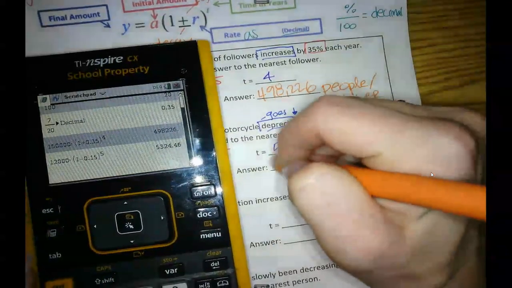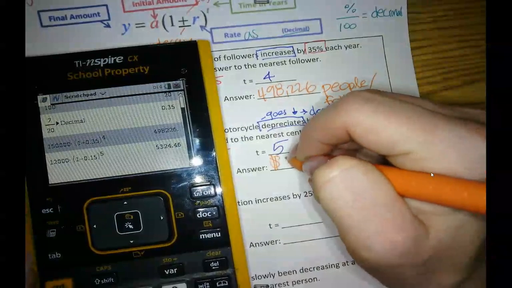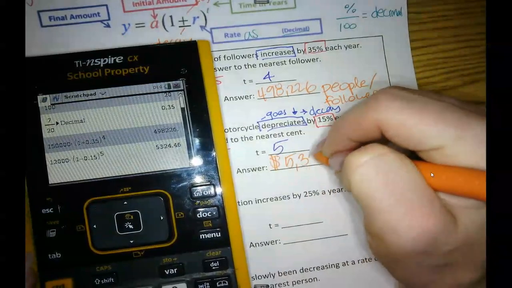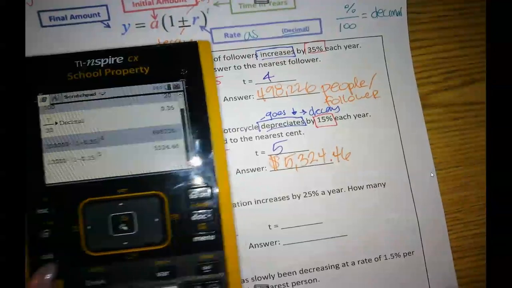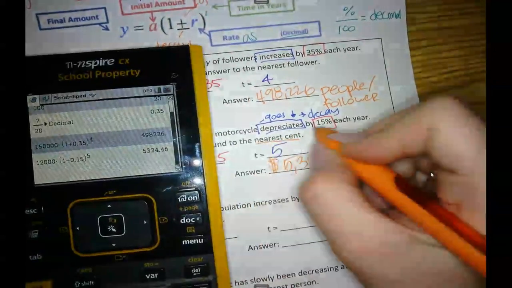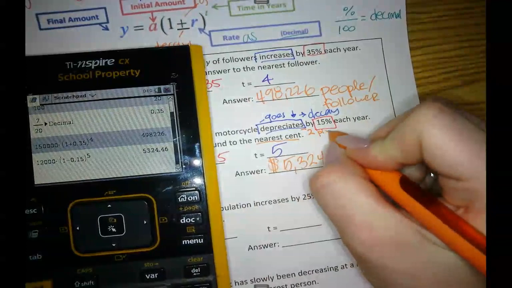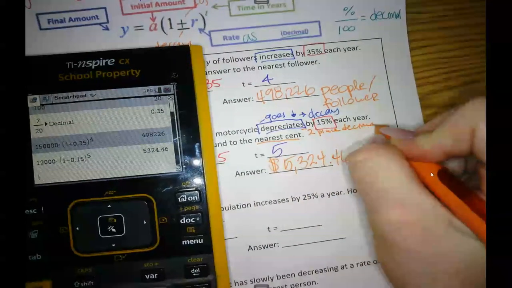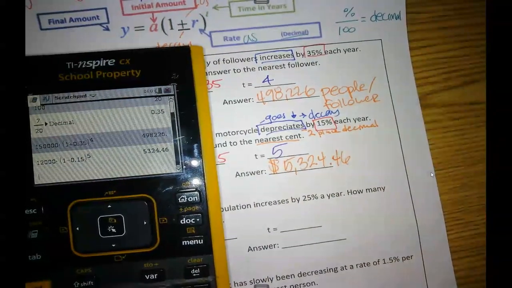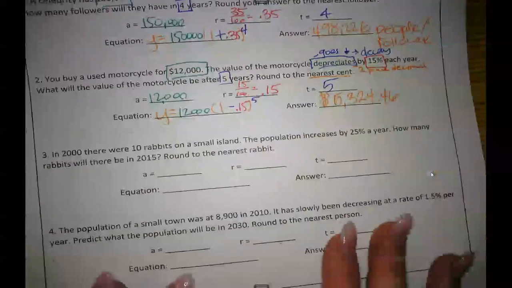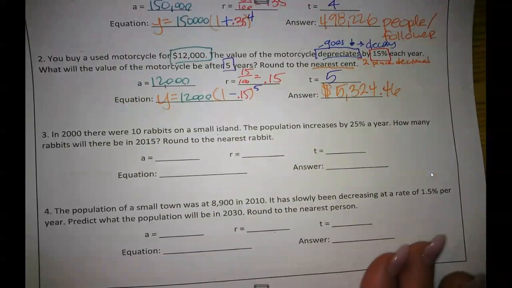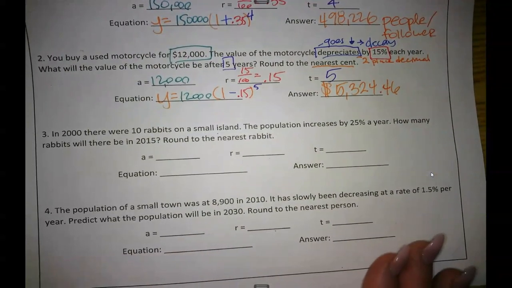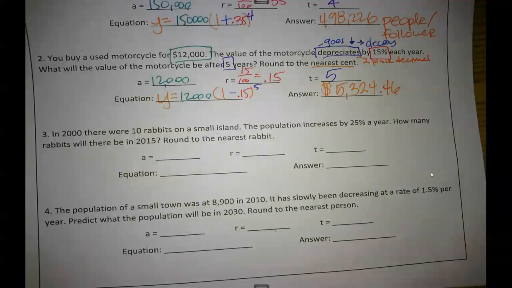My value after 5 years is $5,324.46. So it said round to the nearest cent. That's 2 places after the decimal. That's how we write money, 2 places after. Okay, if you are good to go here, you can stop and do the practice problems, but I'm going to go through 2 more examples just in case.